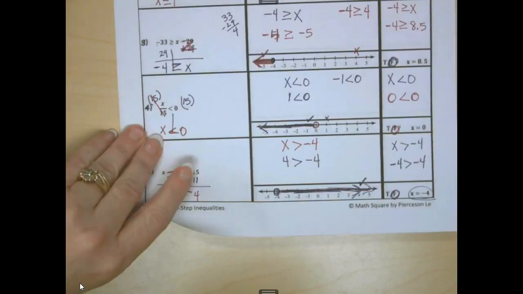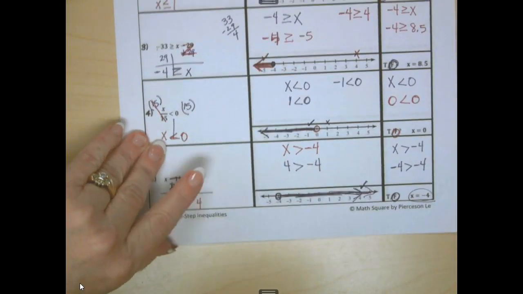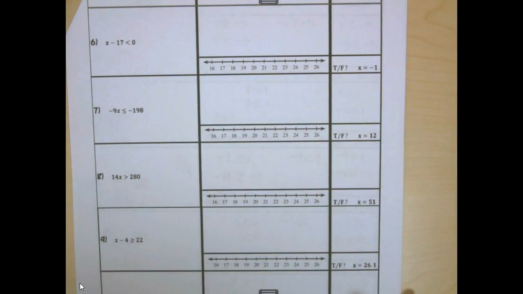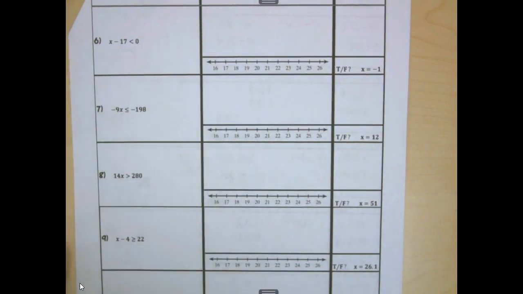Okay, pause your video so you can switch papers. At any time during the video, you can pause it.